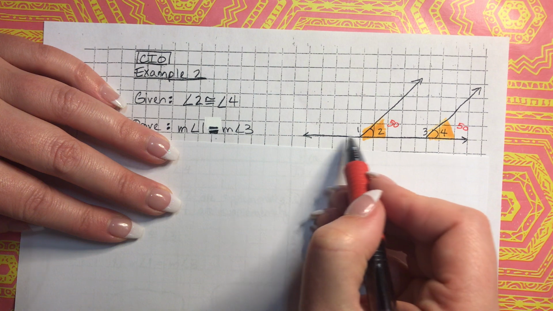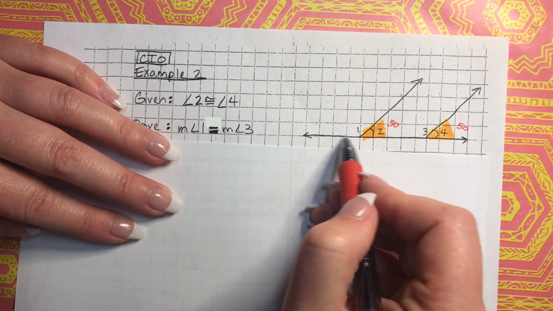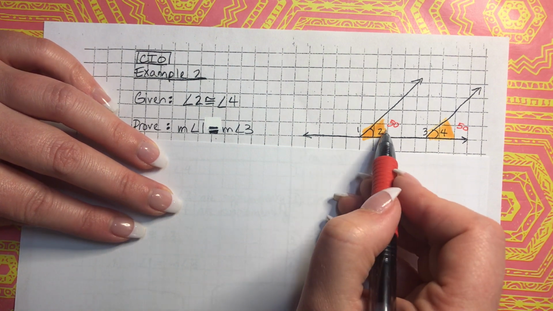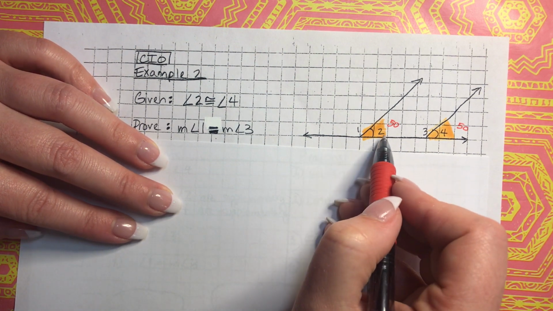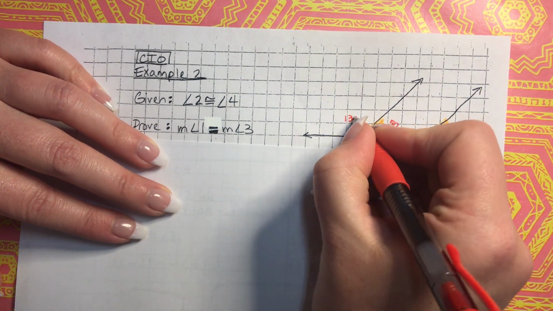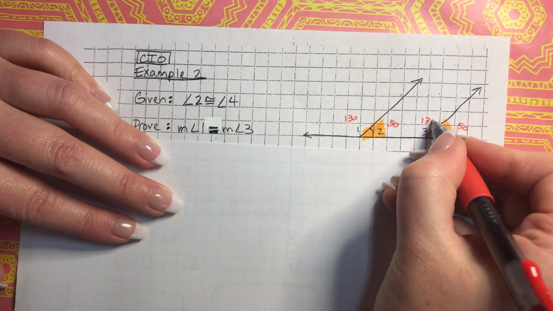And you see they're on a line. These two angles on a line are a linear pair, which means they're supplementary. So they have to add up to 180. If this is 50, what does this have to be? Well, this has to be 130. And if this is 50, what does this have to be? Well, this also has to be 130.